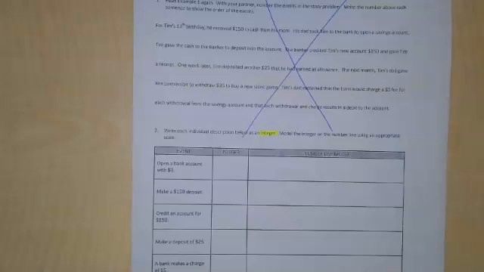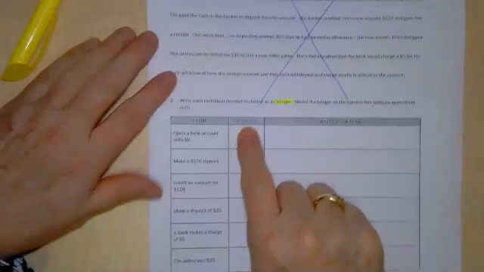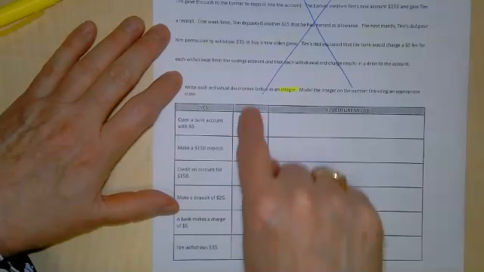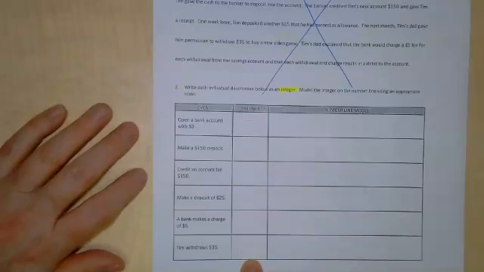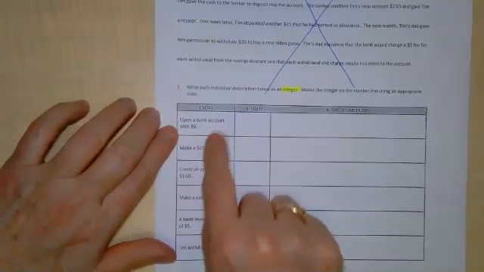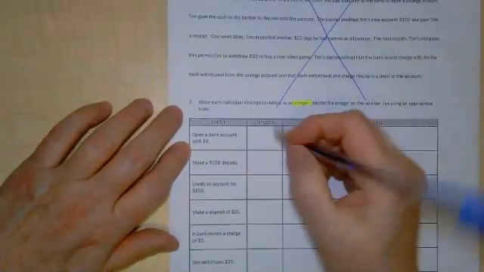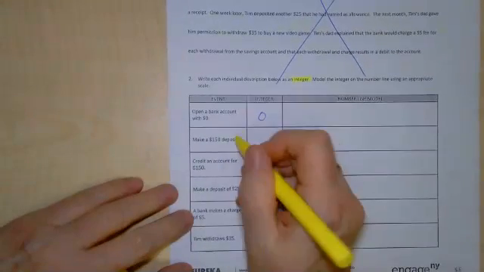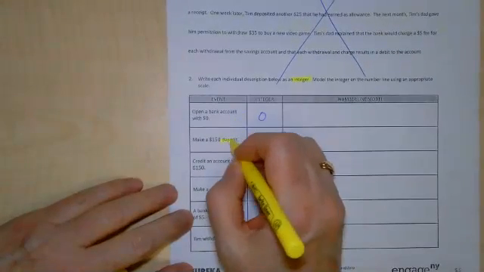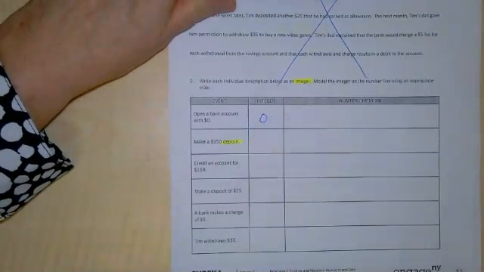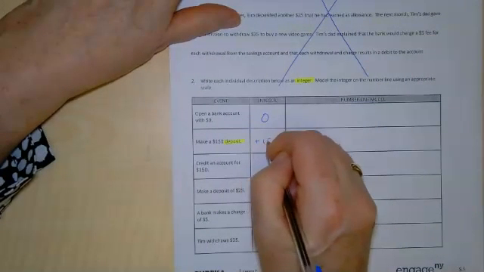And 0. So in this column, we're going to write a number. It's going to be a positive, a negative, or 0. You open a bank account with $0. What number do I use? 0. I make a $150 deposit. Is that going to be positive 150 or negative 150? Exactly right. Positive 150.